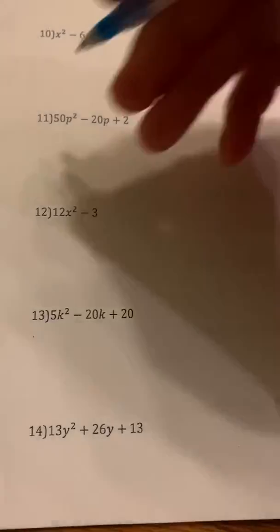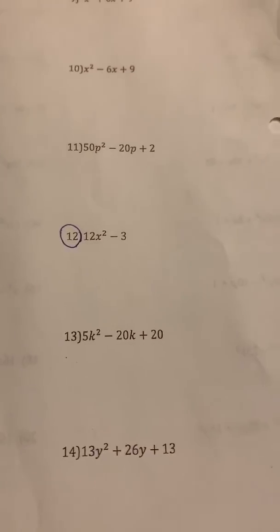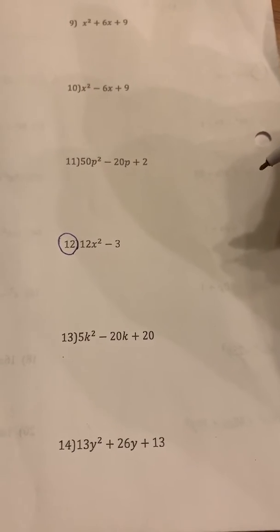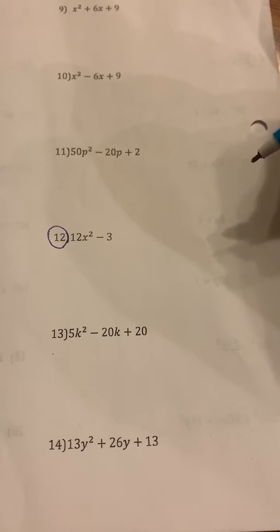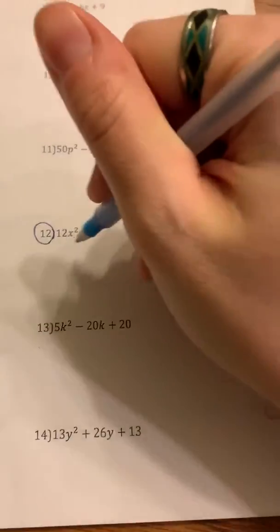Want to do this problem over here together. Number 12 is on the right side of your second page. In this problem, the first thing that we're going to do is take out a common factor, and then we're going to continue to factor it like I taught you how to do on the first page.